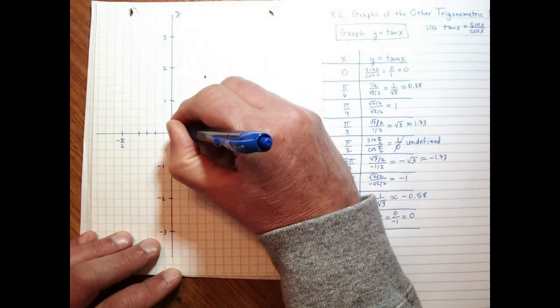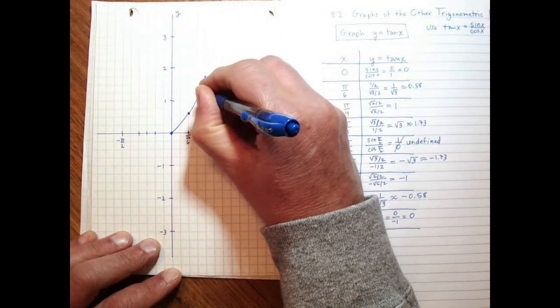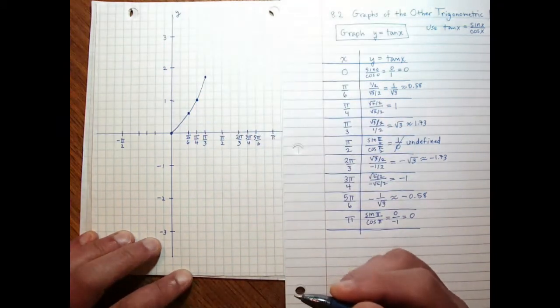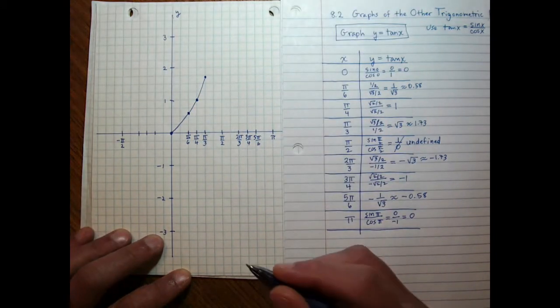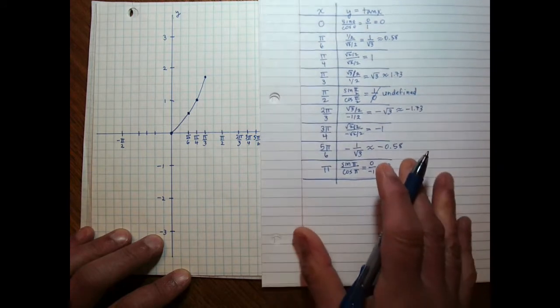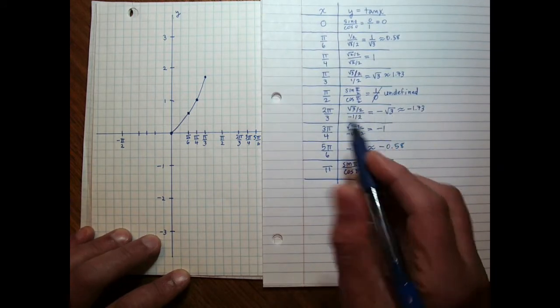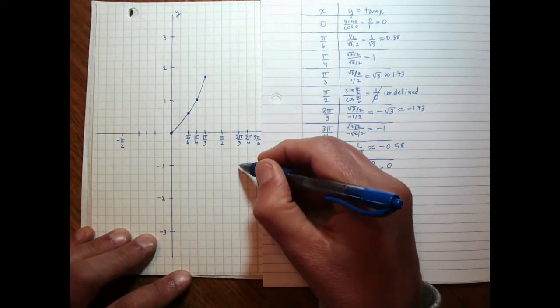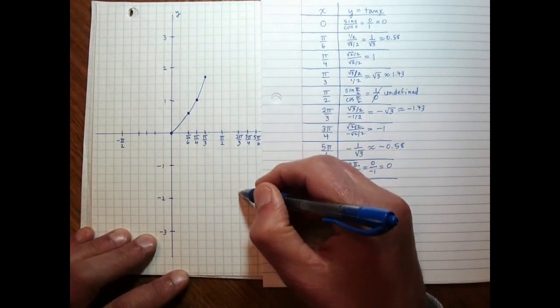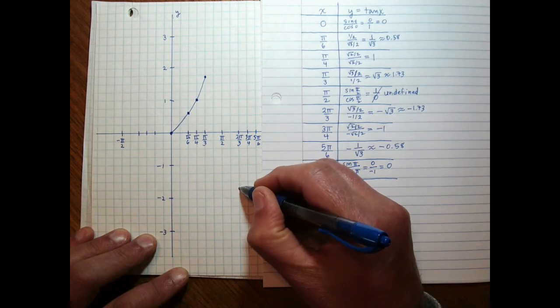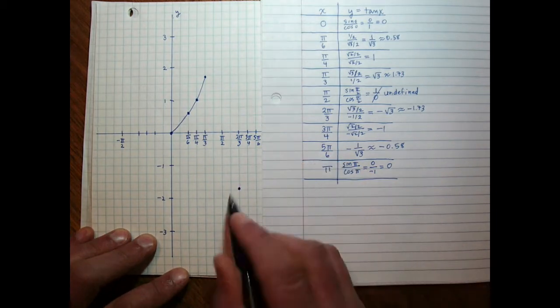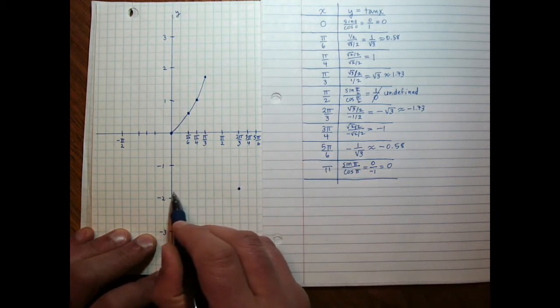For these points I've plotted so far, it looks like we can connect them up in that way. Looks good. Now as I move on to 2 pi over 3, my y values are now negative. So 2 pi over 3, I have negative 1.73, about down to there, very close to negative 1.75.